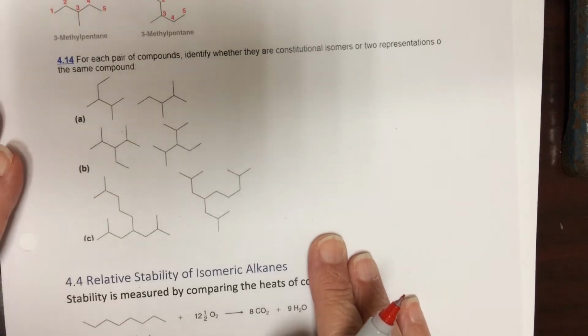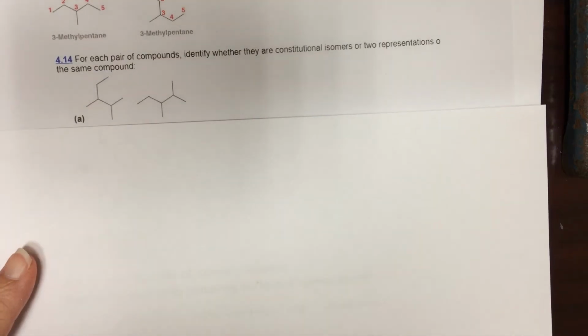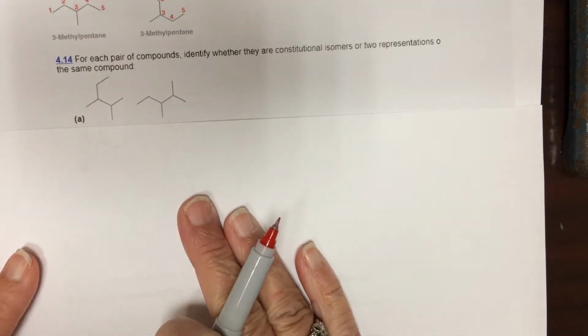For each pair of compounds, identify whether they are constitutional isomers or 2 representations of the same compound. They're drawn so that they look very different, but the safest way to distinguish between them is to name them. So let's screen off the others so we can just look at the 2 that we're most interested in.